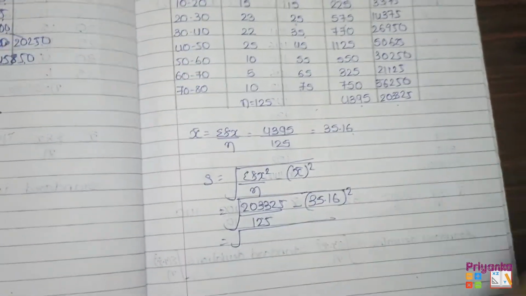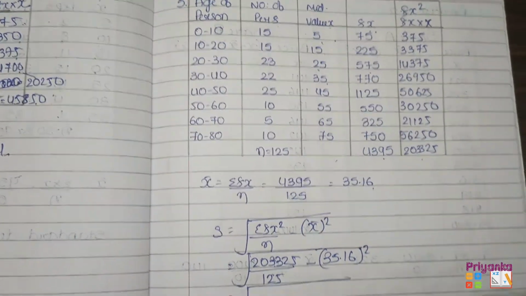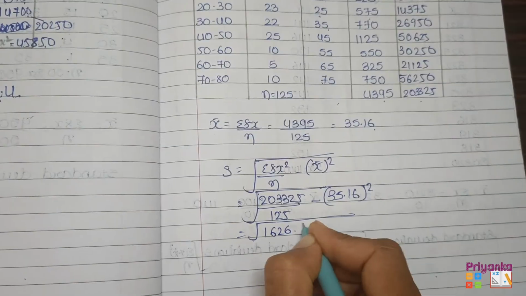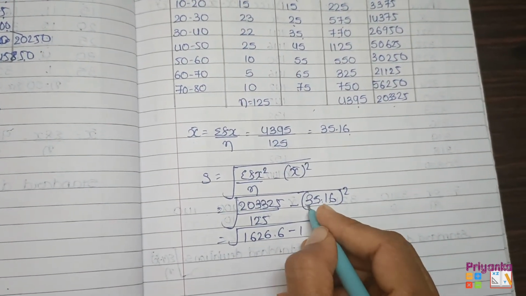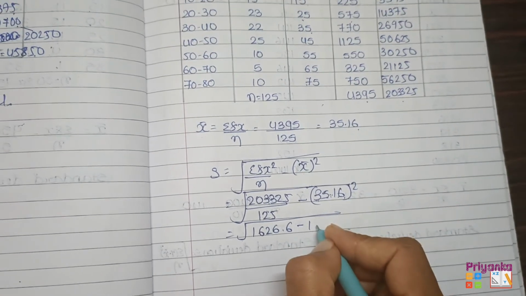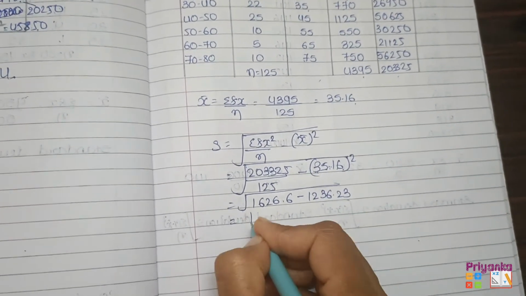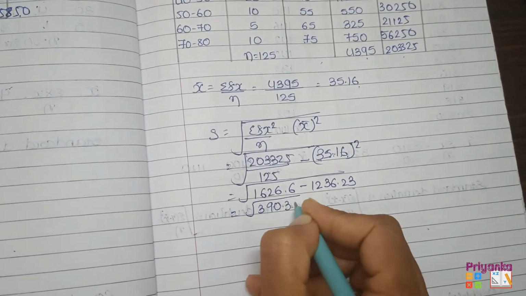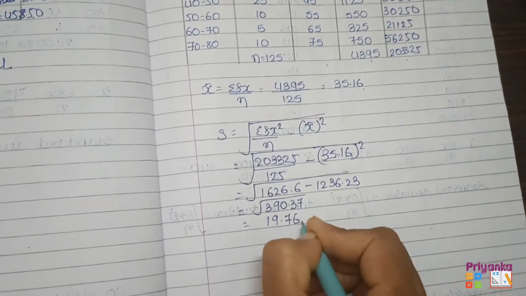On the division of these two, we'll get 162.6 minus the square, 35.16 multiplied by 35.16, you will get 1236.23. Subtract them, you will get 390.37. On removing the root, you will get 19.76.